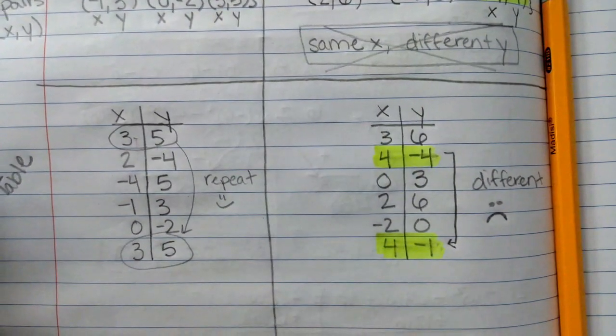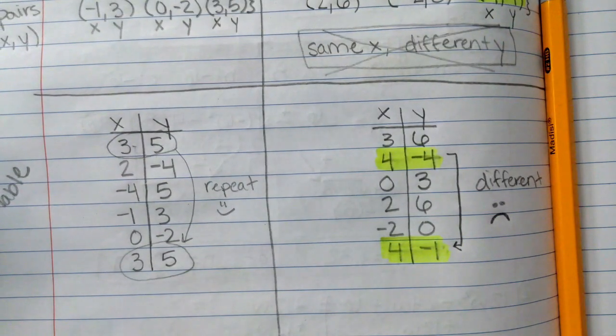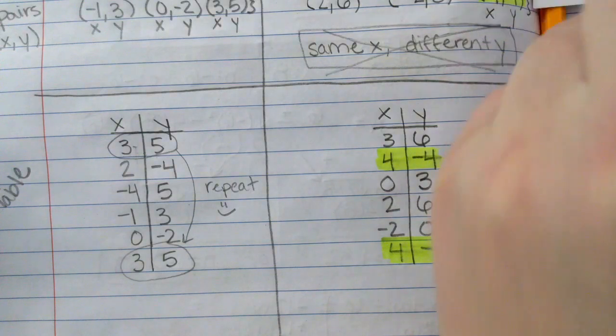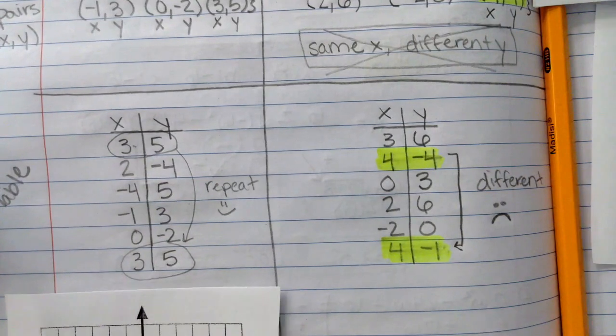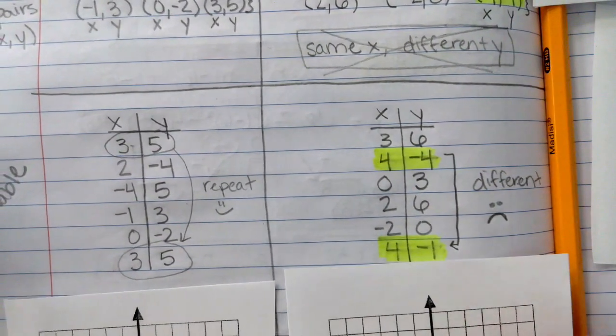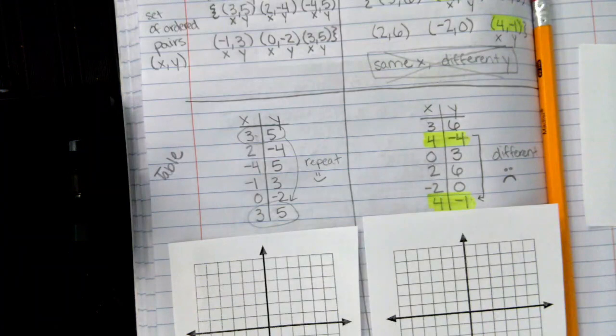Okay, so get those two glued in. So again, the idea of what we're doing today, it's a little goofy, is that you're seeing if you can find something that's wrong with it. There should be some in there. Then it's not a function. But if you can't find a problem with it, then it works.